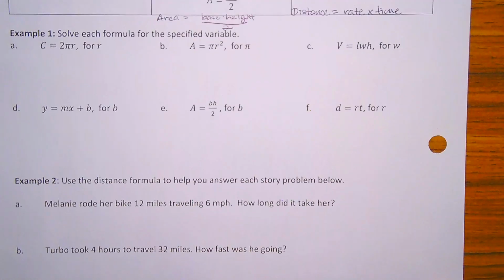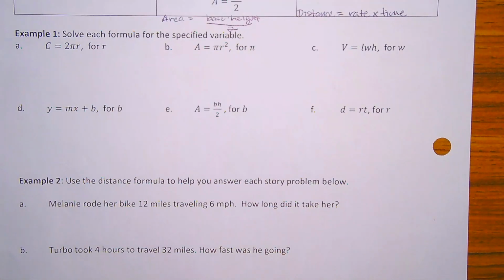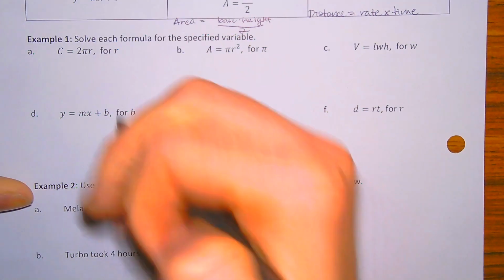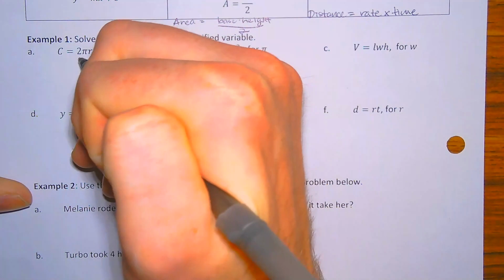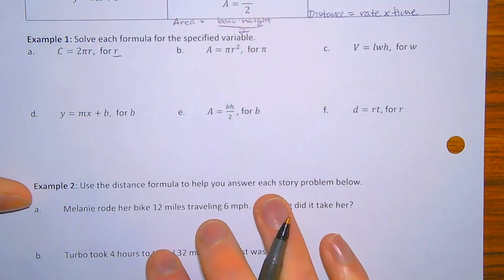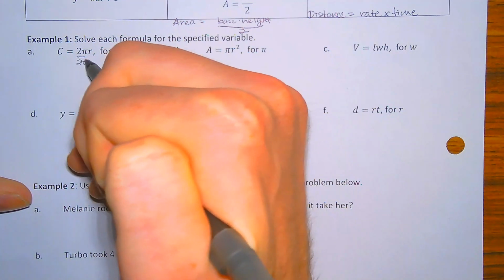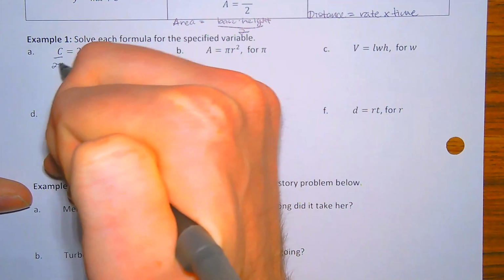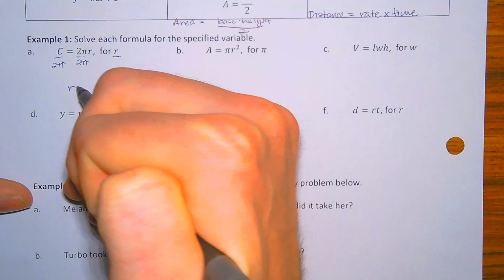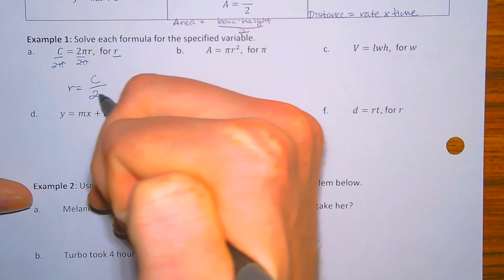In each of these, and in the following section, we're going to be reviewing a little bit of what we did last time in 1.5a. So, on example 1, we have a here. Again, we're asked to solve for r. To do that, we need to be able to get rid of this 2 pi here. It's 2 times pi times r, so what we want to do is divide out that 2 pi. And that should leave us with r equal to c over 2 pi.